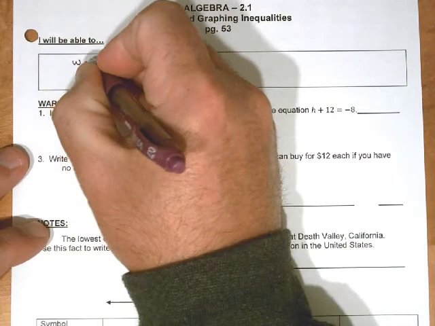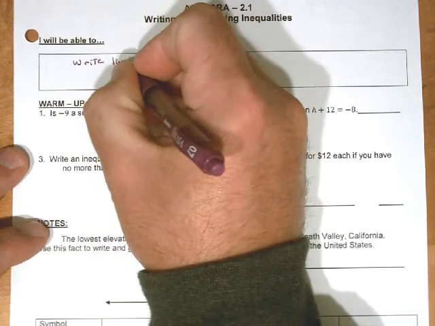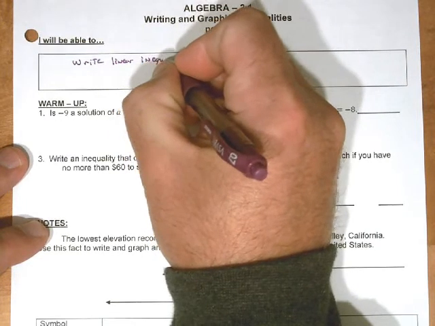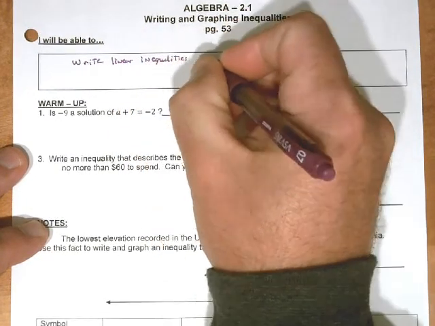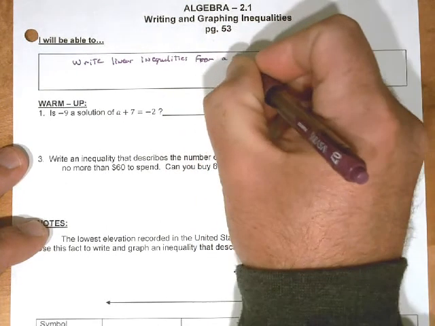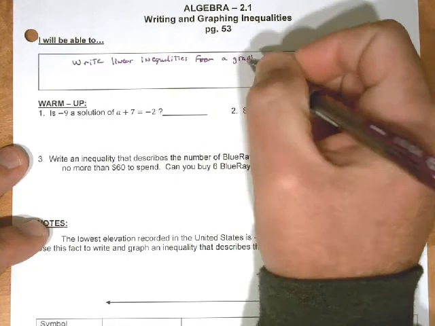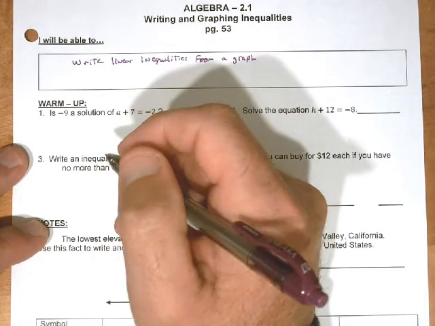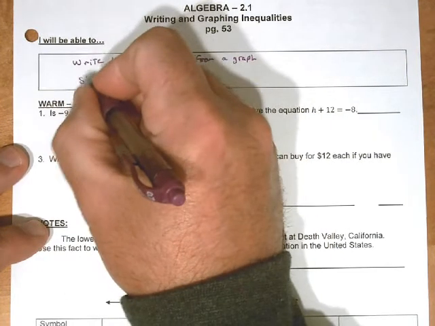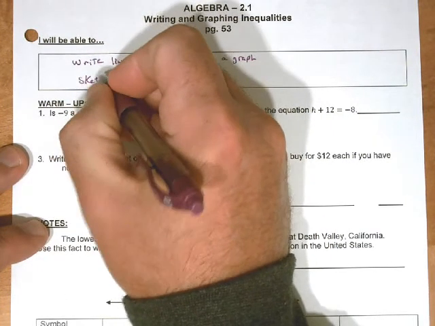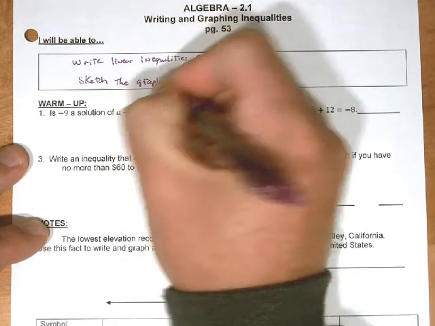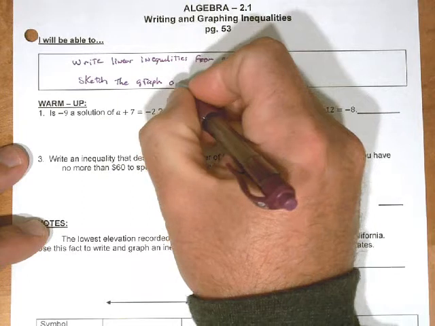So write linear inequalities from a graph. Oops, F-R-O-M, a graph. Second, you'll be able to sketch the graphs of linear inequalities. So sketch the graphs of linear inequalities.